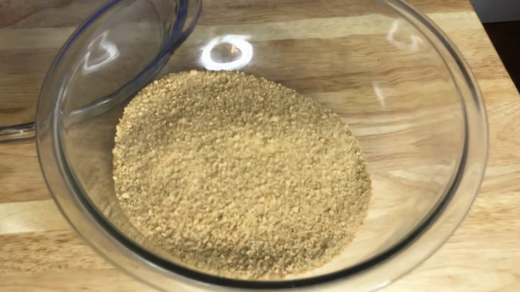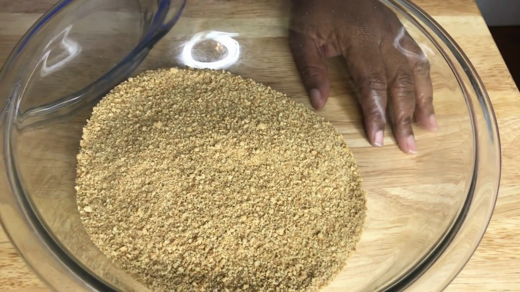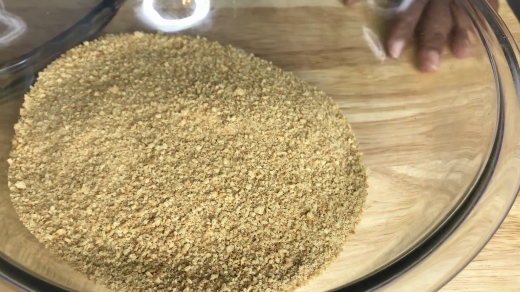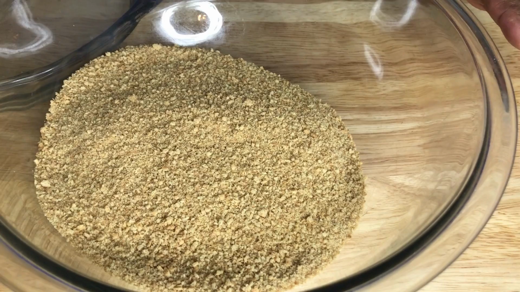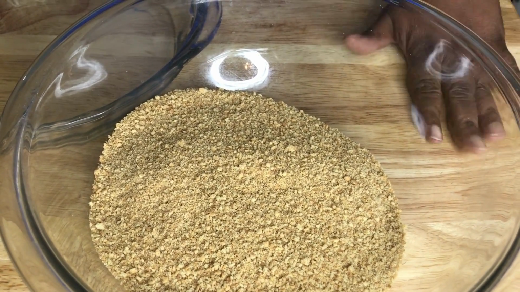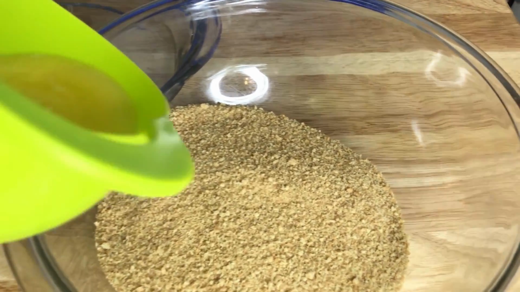Okay, I got my graham crackers from Aldi's, 4 tablespoons of brown sugar, 1 teaspoon of cinnamon. Ground it up in my food processor. If you don't have a food processor, you could put it in a sandwich bag and chop it up. I had some melted butter.